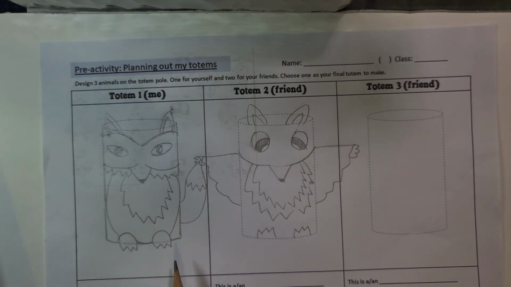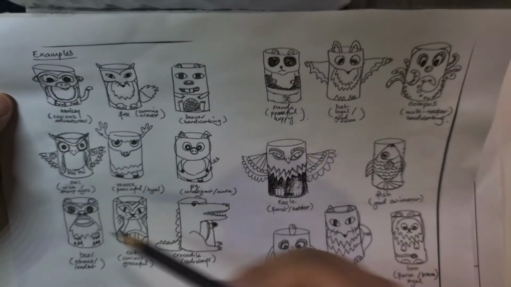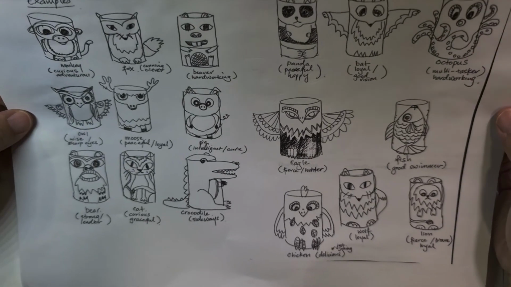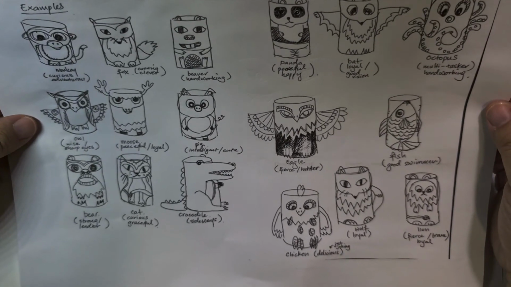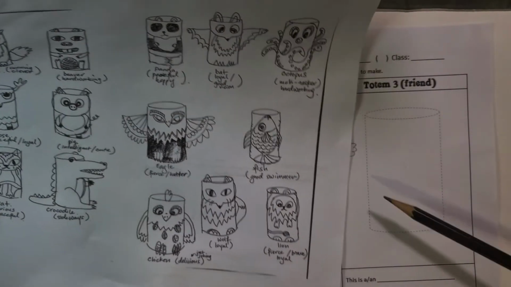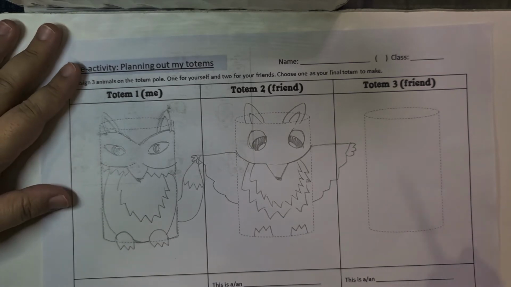Alright, so now you have drawn a fox and a bat. Like I said before, boys, you can choose to follow any of these animals on the totem, or you can design your own. Okay, so the last one you can decide which one you want. Now, just a few points to note.